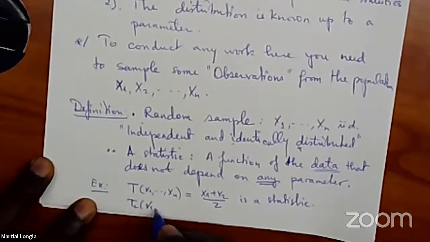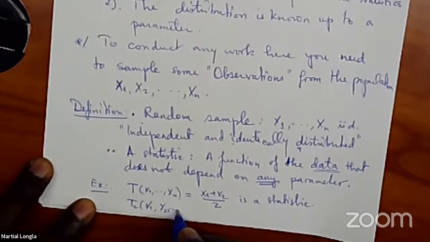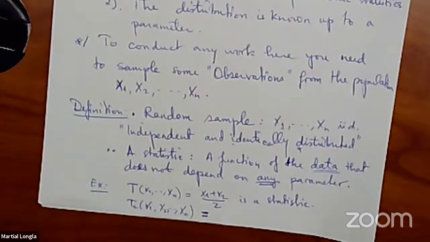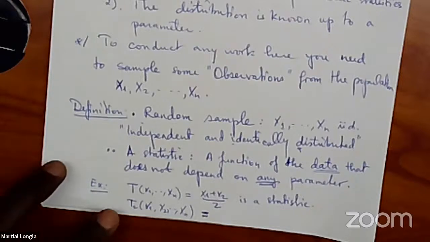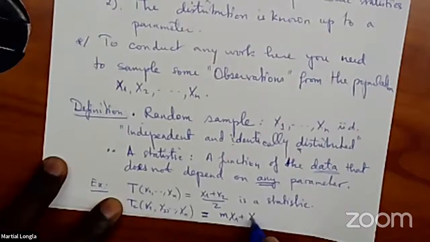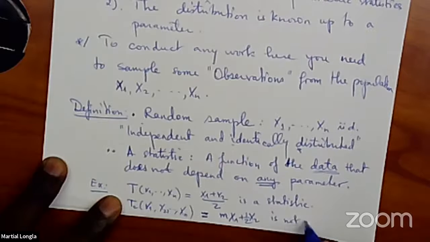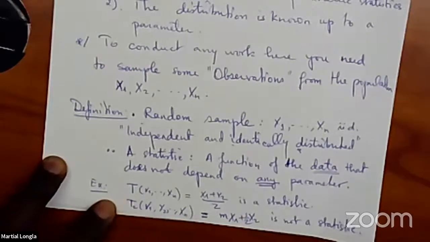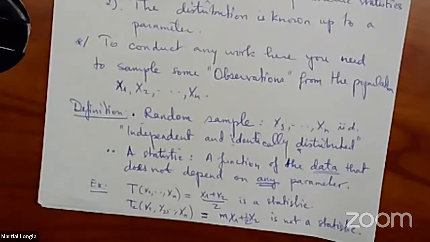T2 of x1, x2, and this is usually a very big deal for some people, not understanding the difference between what is a statistic and what is not. If I say m x1 plus x2 over 2, this is not a statistic, because I have no idea what m is. Does that make sense?